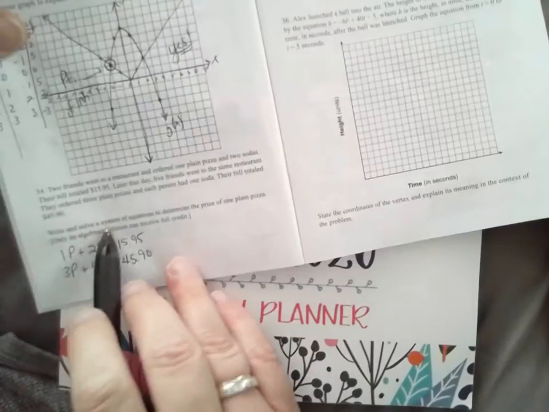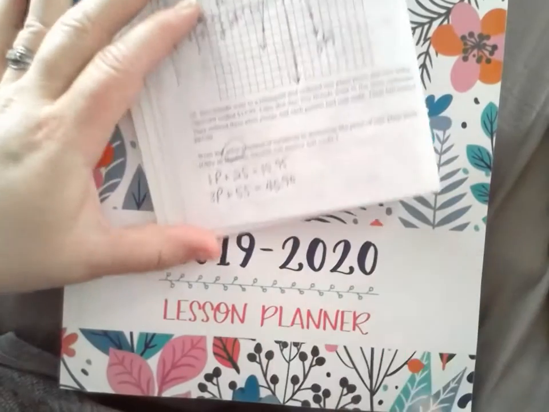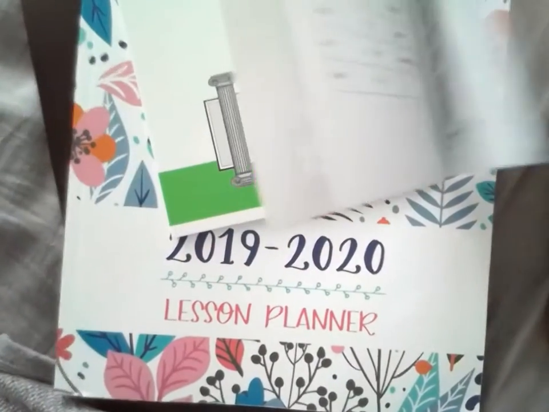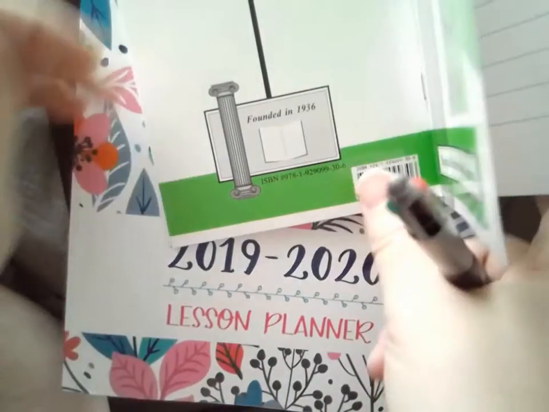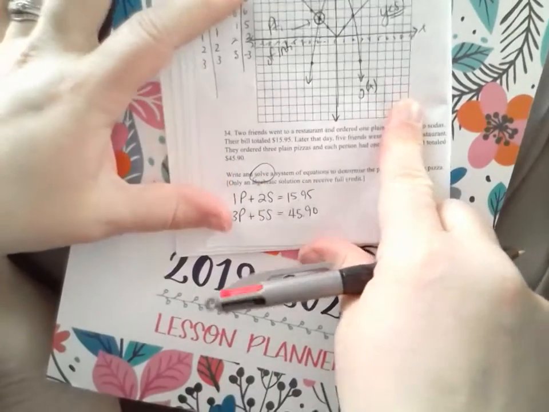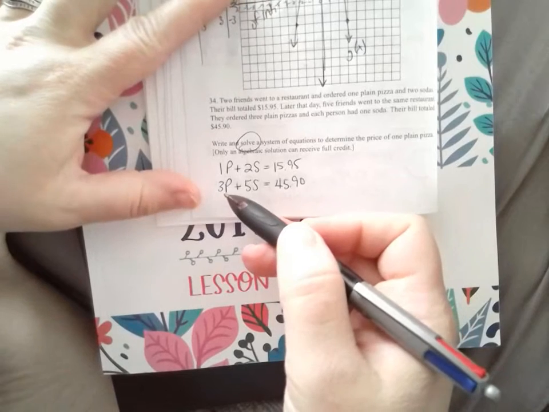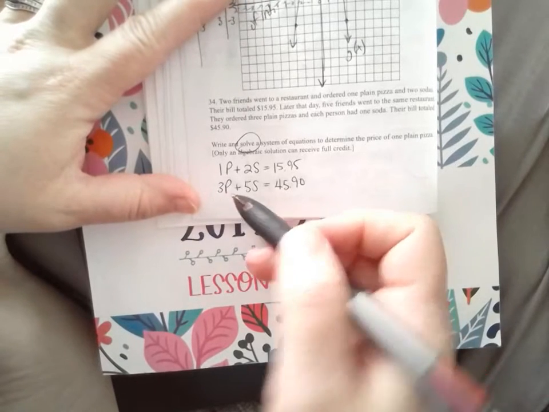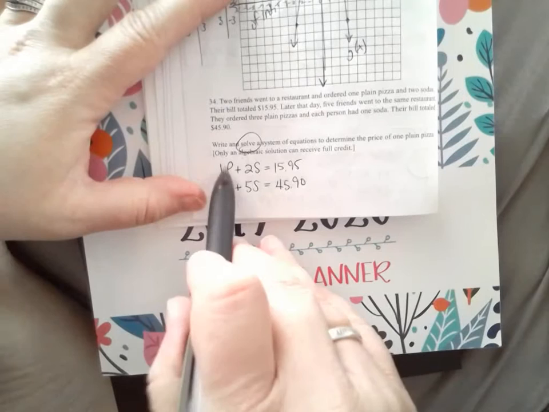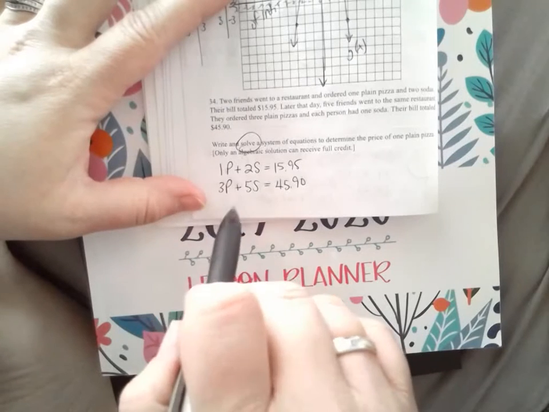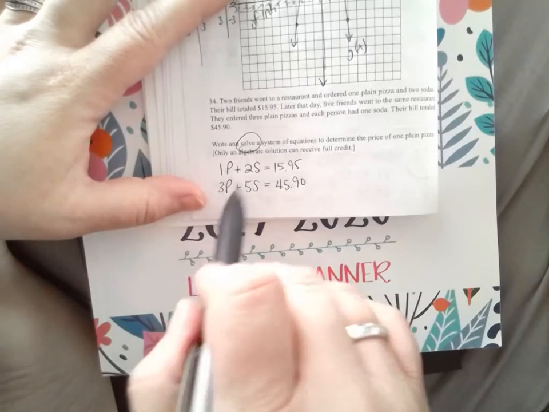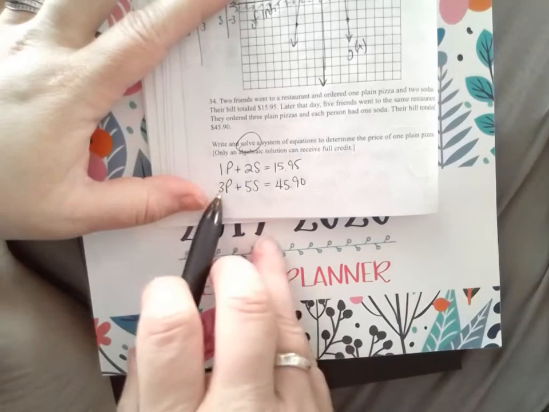It says write and solve. Solving a system of equations requires something to match. Now what do I mean by that? I mean either your P's have to match or your S's have to match. So just for consistency, every single time I'm going to make my P's match, or make my first letter match. They don't yet.